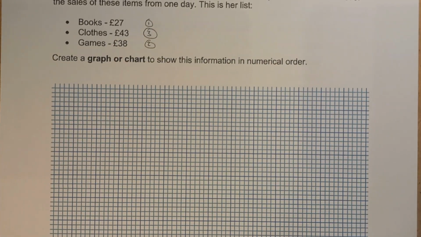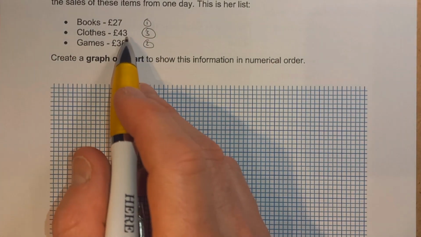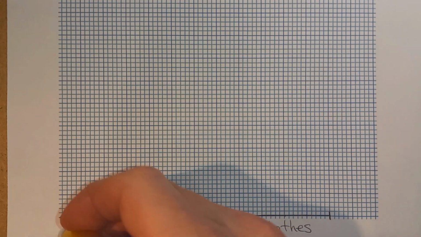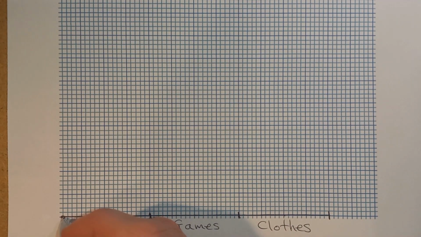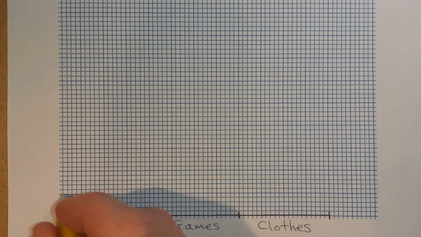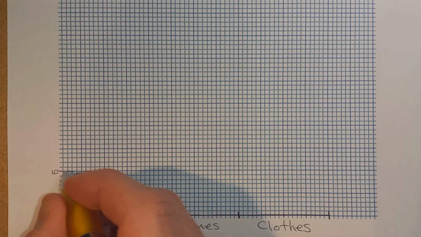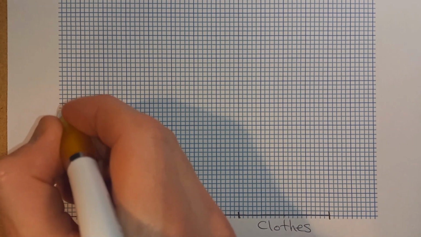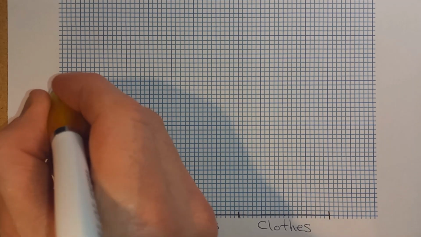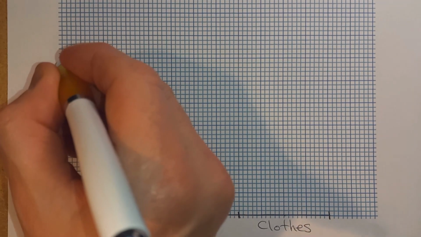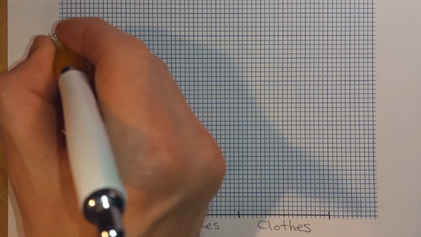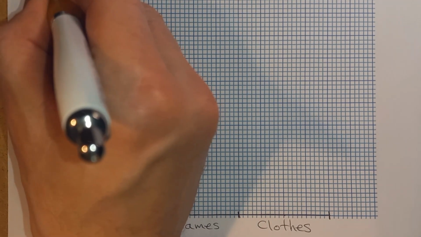Now we need the amounts. Well, we want to know what the biggest amount is. So that's 43. And that's going to have to fit up here. So maybe let's just count the boxes. Each of these is 1, 2, 3, 4, 5. So 5, 10, 15, 20, 25, 30, 35, 40, 45, 50.